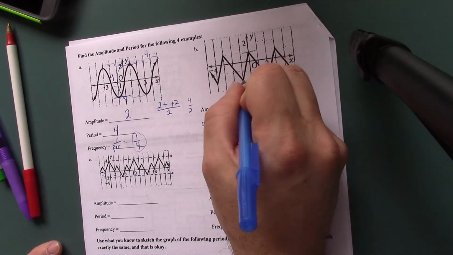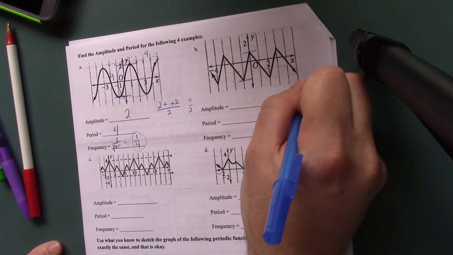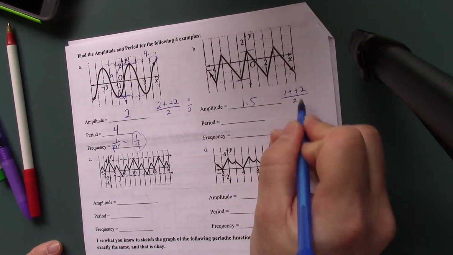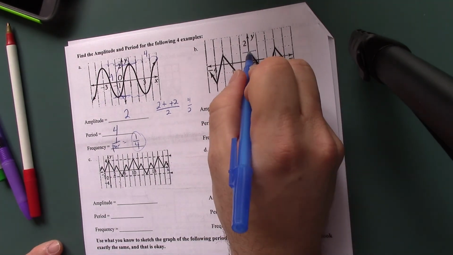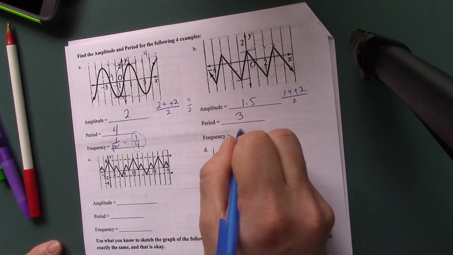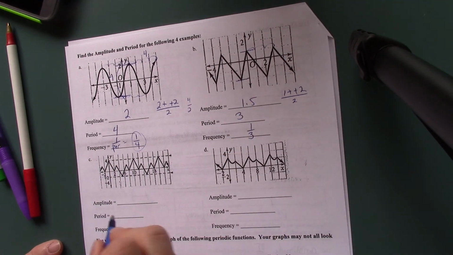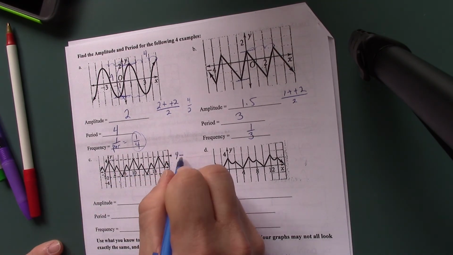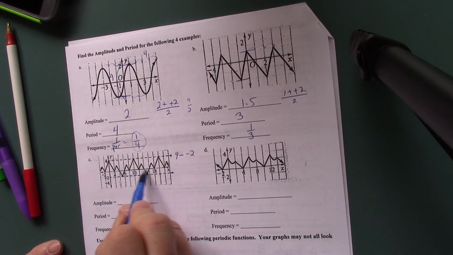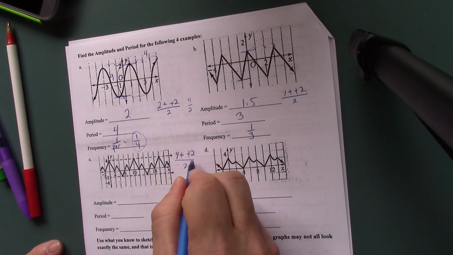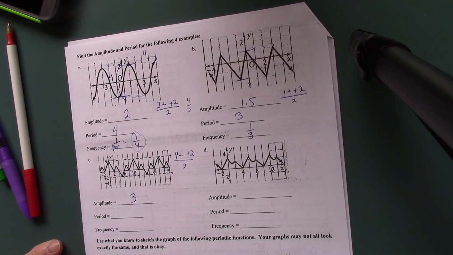All right, here it's 1 minus negative 2 over 2, which gives me 1.5, because that would be 3 over 2. The period from height to height is 1, 2, 3. And so the frequency is 1 over that, 1/3. The amplitude here, the highest point is 4 minus the lowest point, negative 2. Keep in mind it is going by 2's in both directions. Divided by 2, so that's 6 over 2, which is 3. The total distance from here to here is 6, divided by 2 is 3.